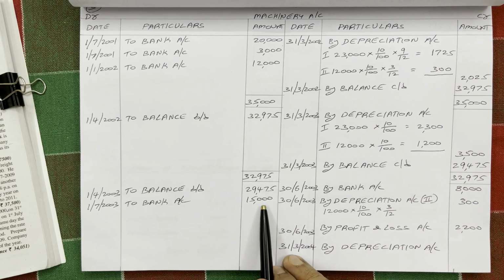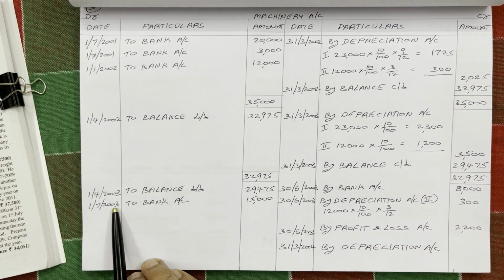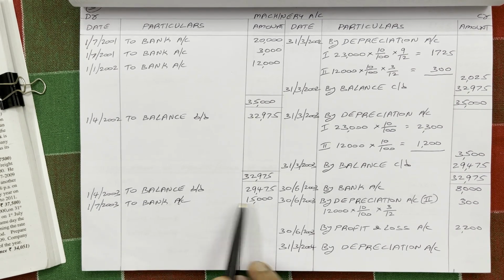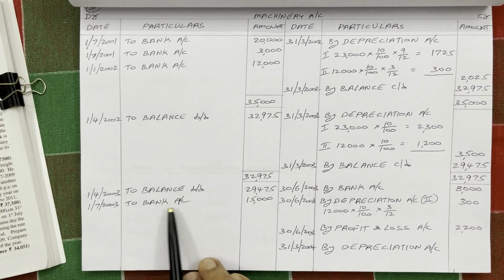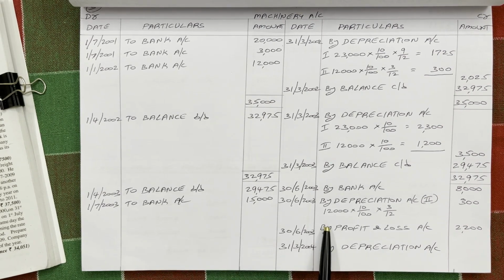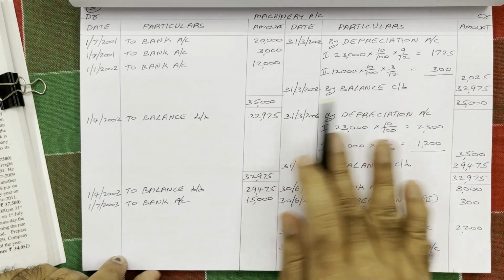Come to remaining information. On 1st July 2003, in question he is giving that they purchased third asset for 15,000. So debit side write down that to bank account 15,000. Now come to third year last date, so 31st March 2004. On this date, how many machines we have now? First machine 23,000. It is not yet sold.